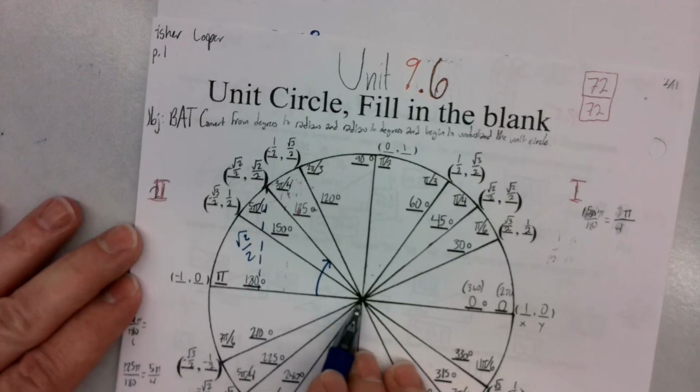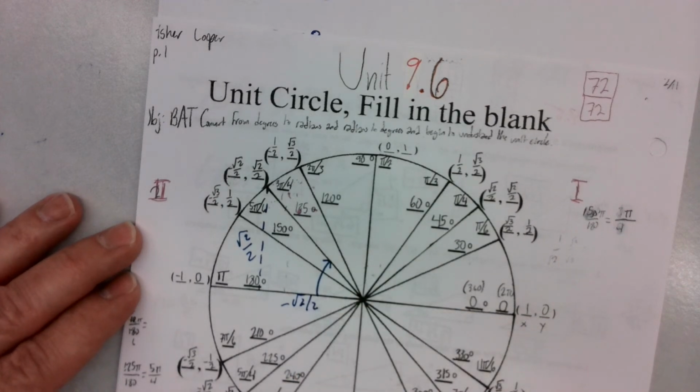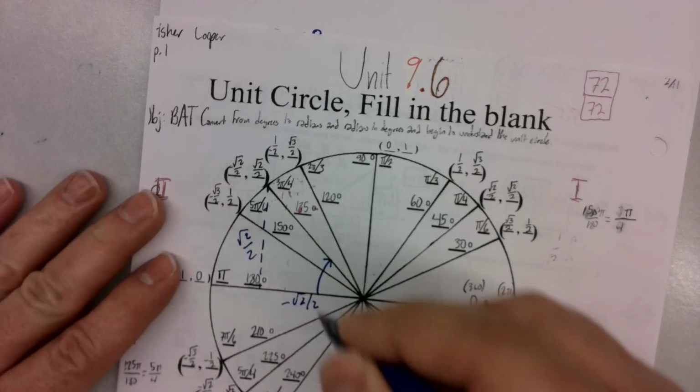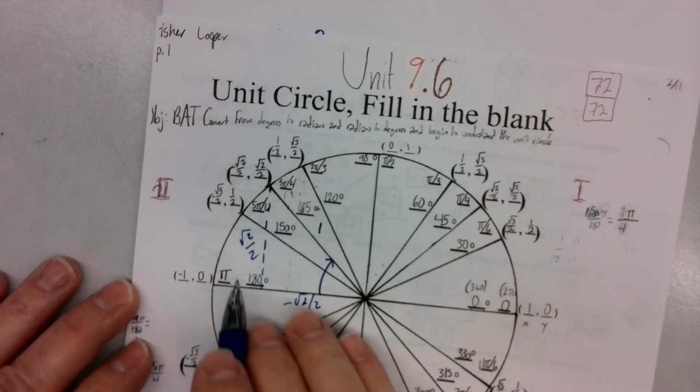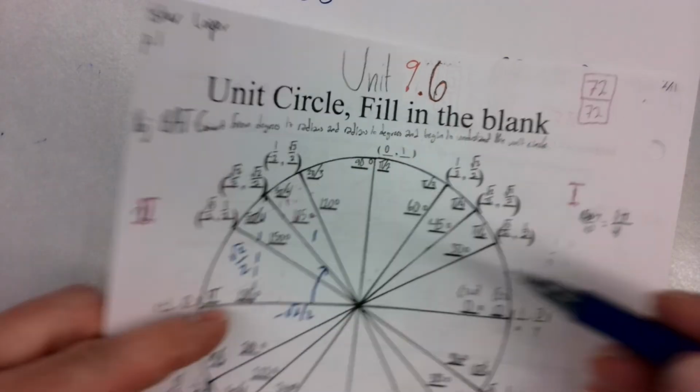What's this going to be? It's going to be negative root 2 over 2, because that's my x value, right? What's my hypotenuse? My hypotenuse is always 1, right? So now I've got my sides, and that's my triangle.